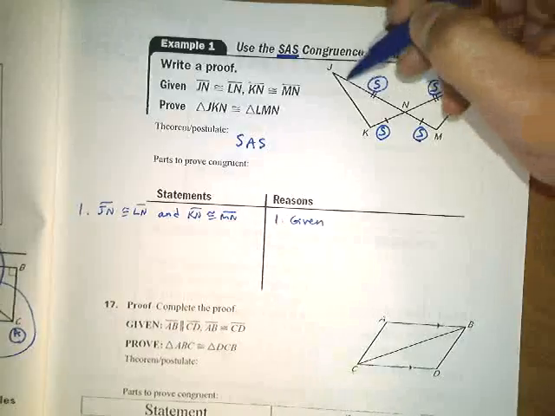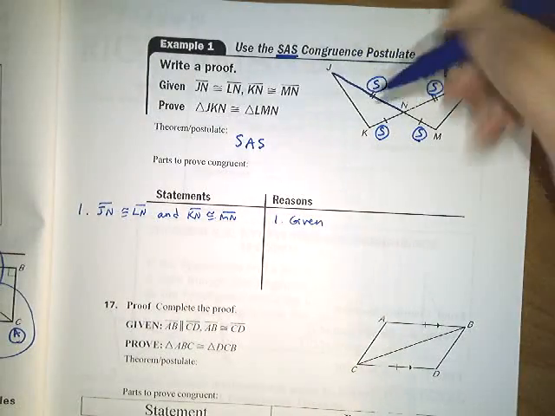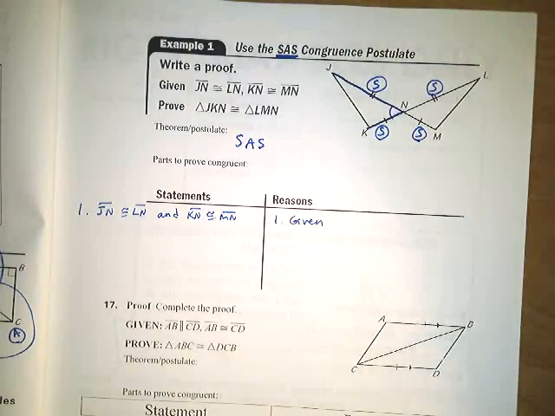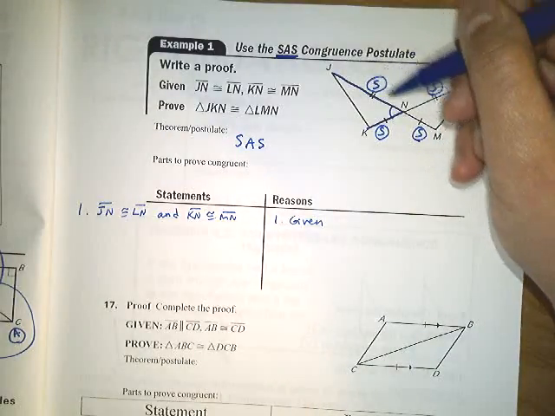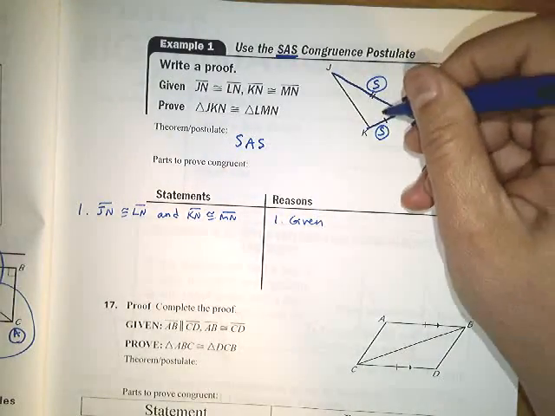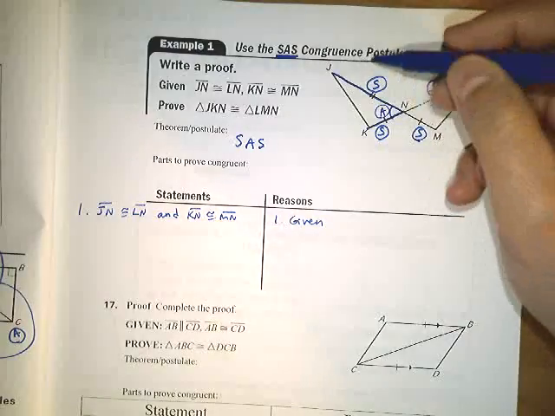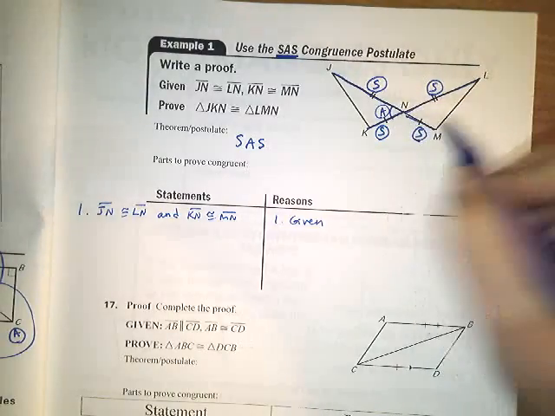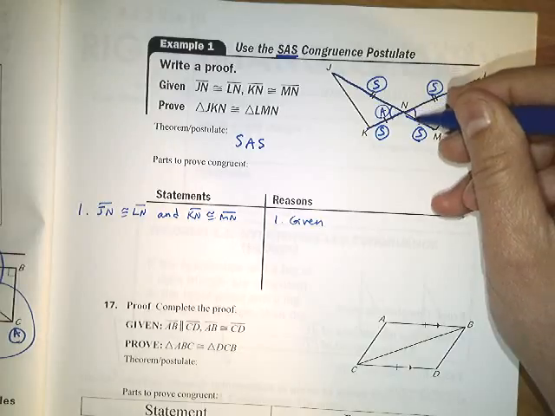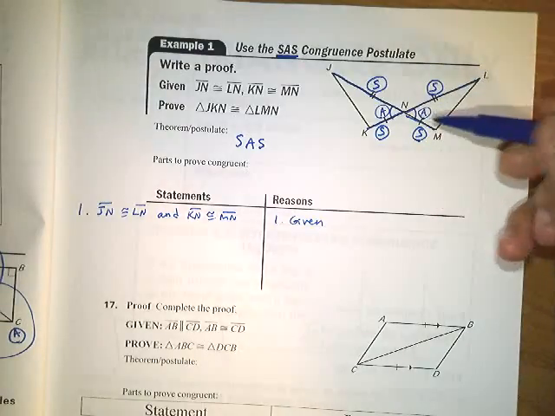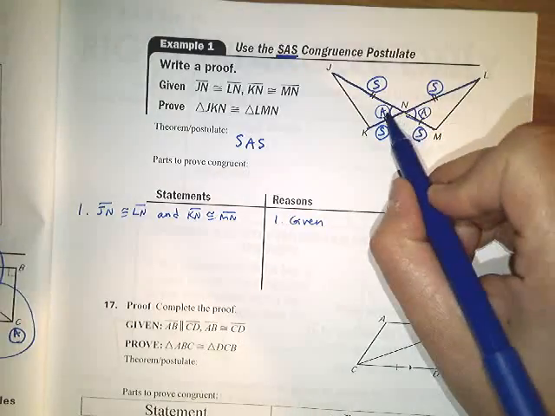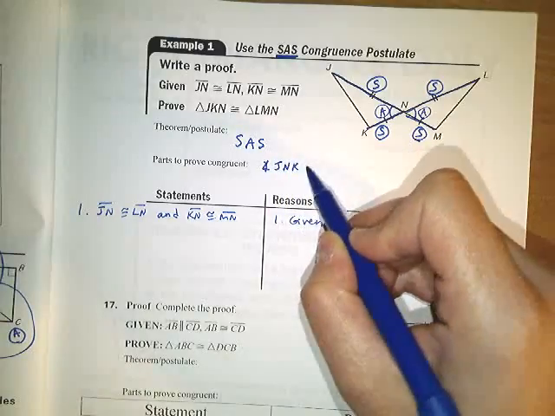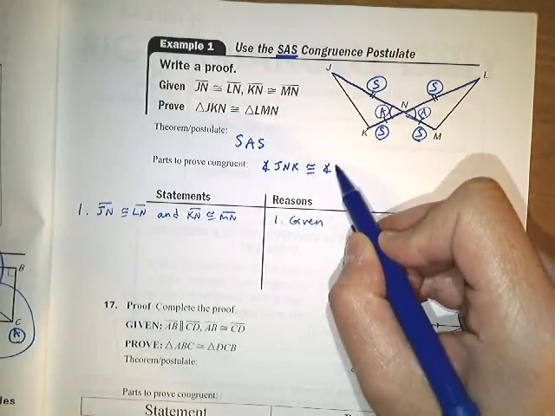So what we would need is the angle that's between those two sides, and if you write them on this triangle, you can see that that would be this corner right here, right? So on this triangle, we'd have to go side, angle in between, the other side in order to get side angle side. And the same thing over here. If this is the side, and then this is the other side that we have pairs with going across, then this would be the angle in between. So the thing that we want to prove is really just one thing. We want to prove that this angle and this angle are congruent. So I'm going to prove that angle JNK is congruent to angle LNM.